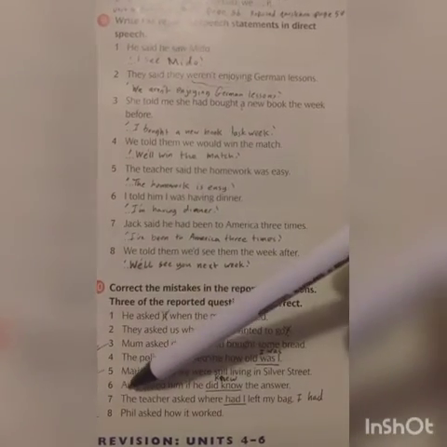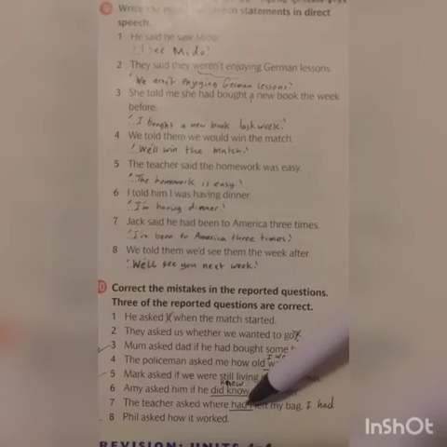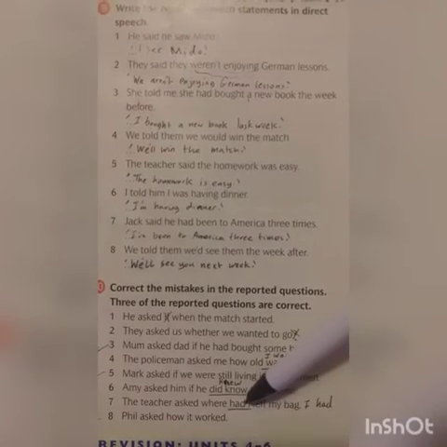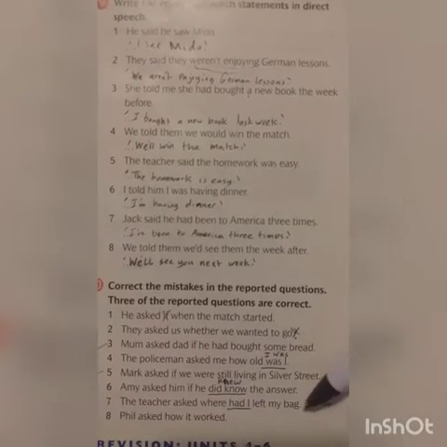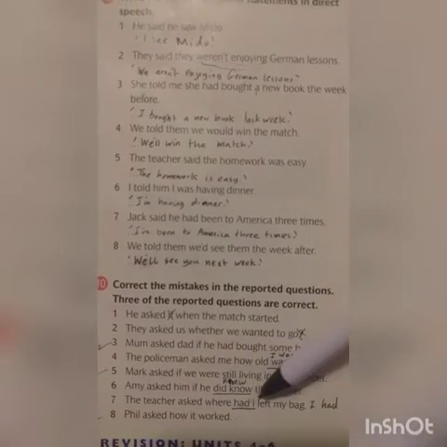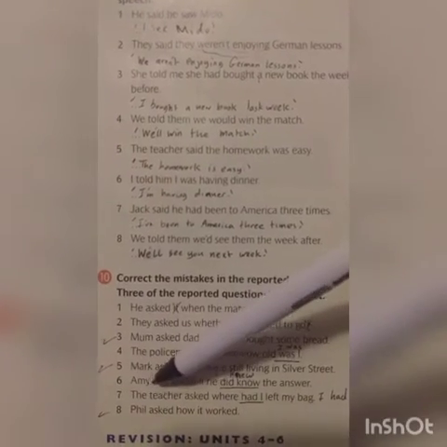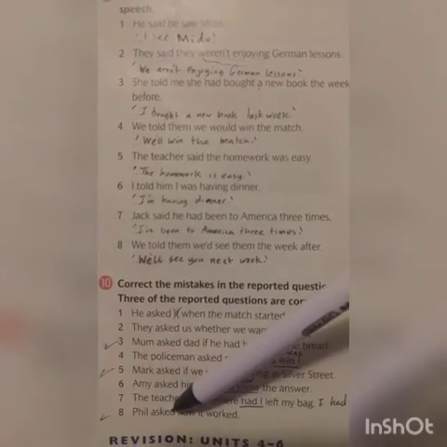Number 7, the teacher asked where had I left my bag, and here also there's a wrong order for the words. So we have to write I had. The correct answer is the teacher asked where I had left my bag. Number 8, Phil asked how it worked, and this reported question is correct.